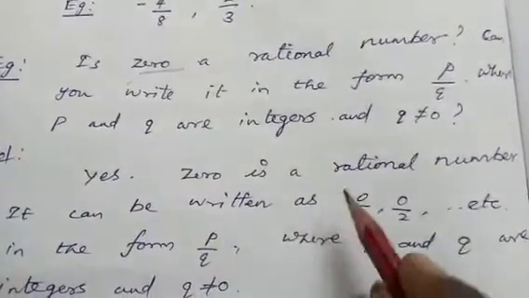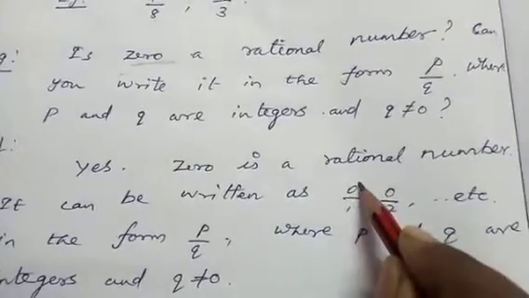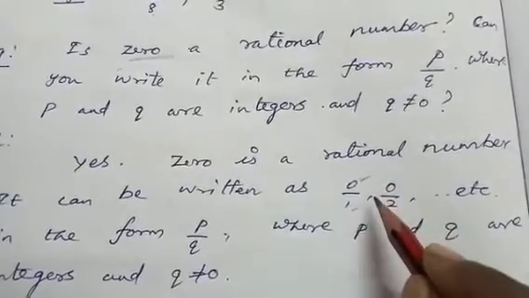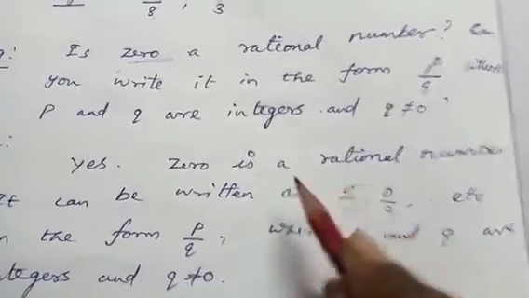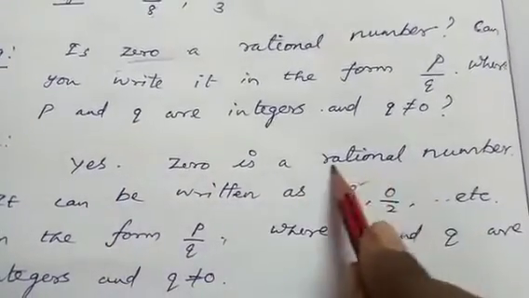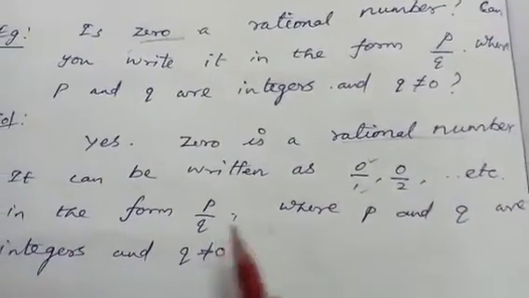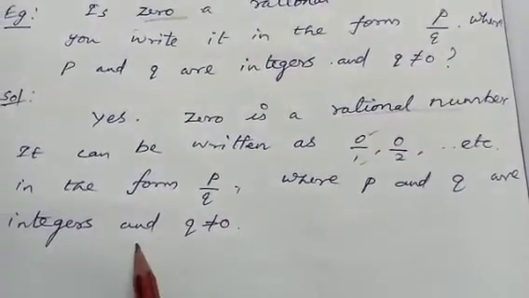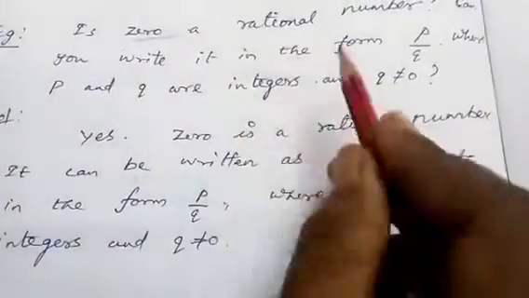It can be written as 0 divided by 1, 0 divided by 2. So 0 is an integer, 1 is also an integer. So 0 divided by any number is equal to 0. So 0 is a rational number, in the form p divided by q, where p and q are integers and q is not equal to 0.